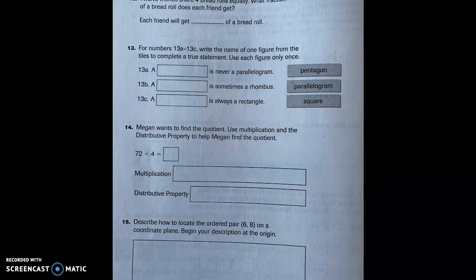Question number 14. So you're taking 72 divided by 4. We're going to skip the multiplication part and let's look at the distributive property first. Distributive property means I'm taking 72 and I'm going to break it into 2 numbers that add up to 72 that 4 goes into equally. So for example, 4 goes into 32, and so I take 72 minus 32 and I get 40.